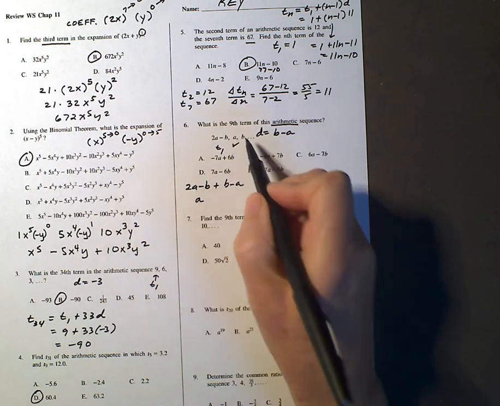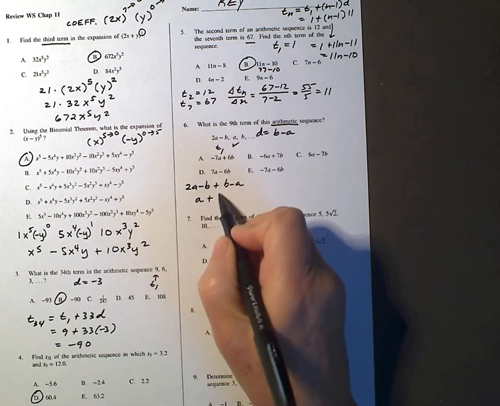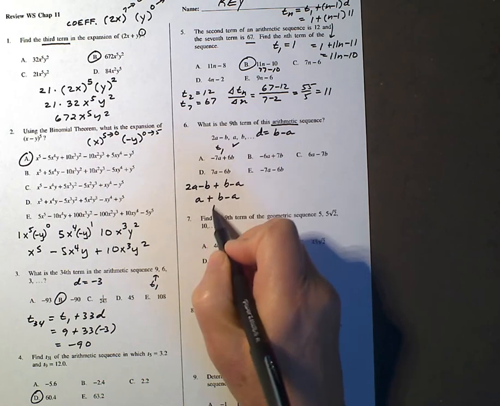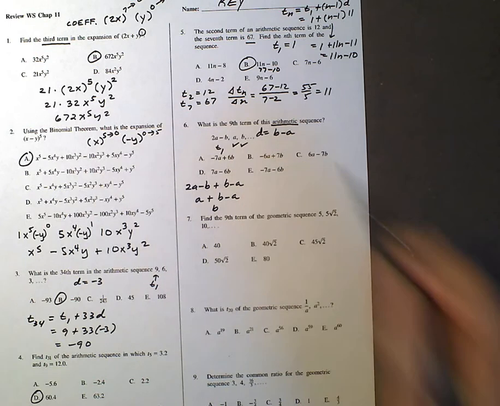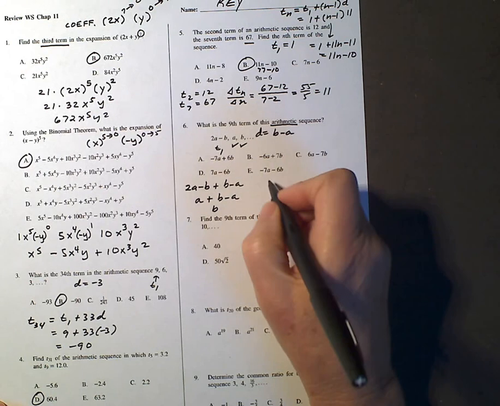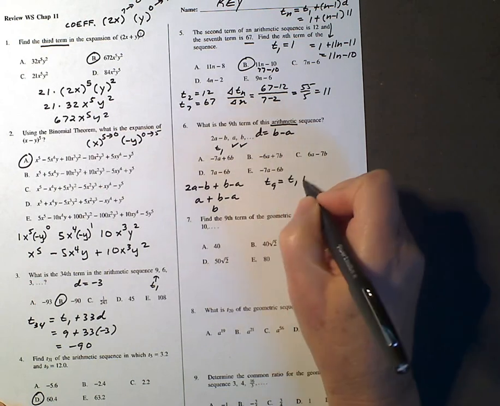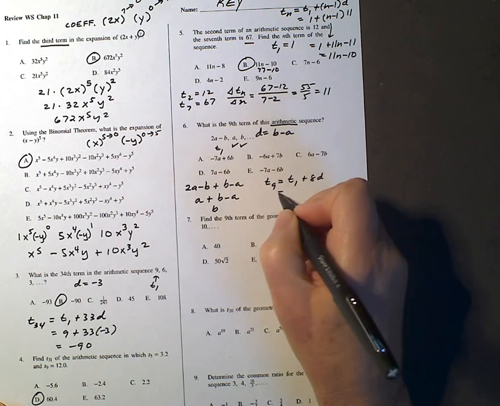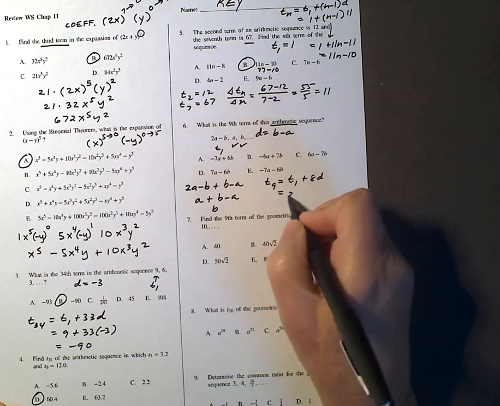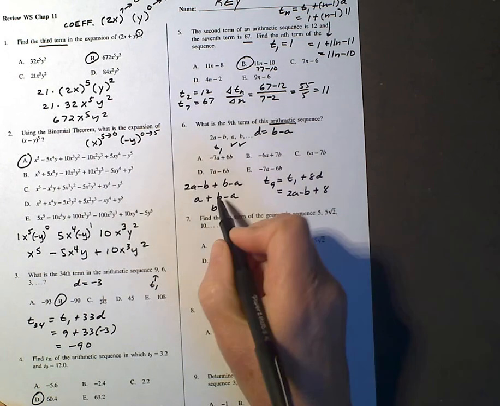And then if I add B minus A to that, I get B for the third term. So the common difference is B minus A, and now I've got to find the 9th term. So the 9th term would be equal to the first term plus 8 common differences. So the first term is 2A minus B plus 8 times the common difference, which we said is B minus A.